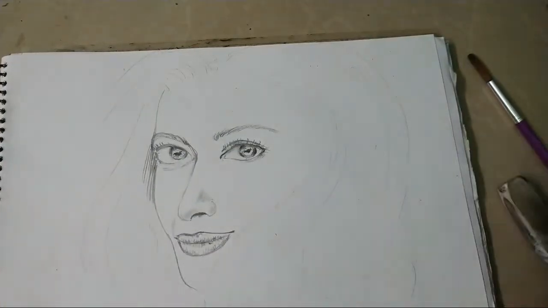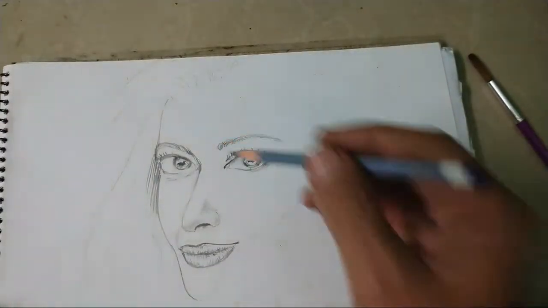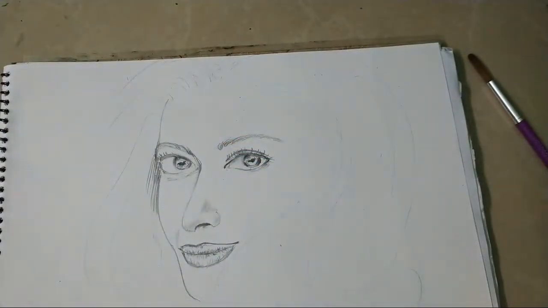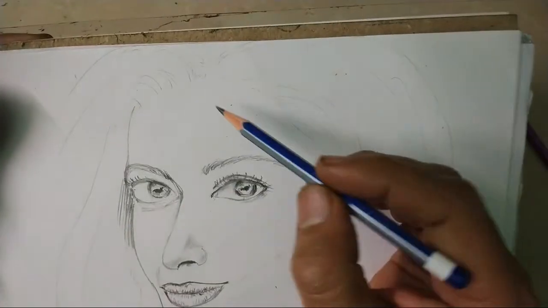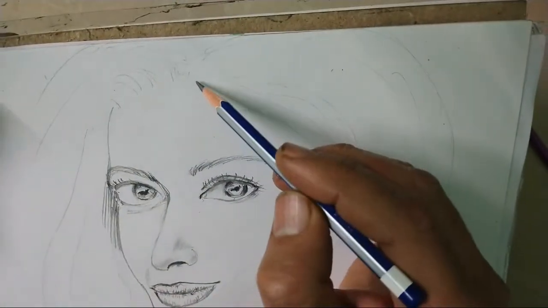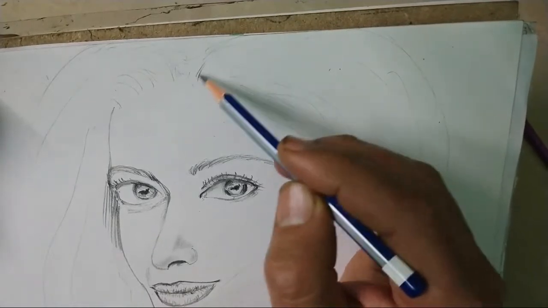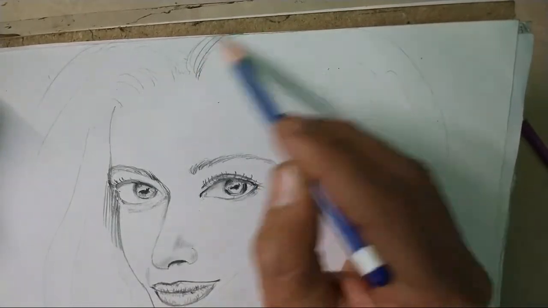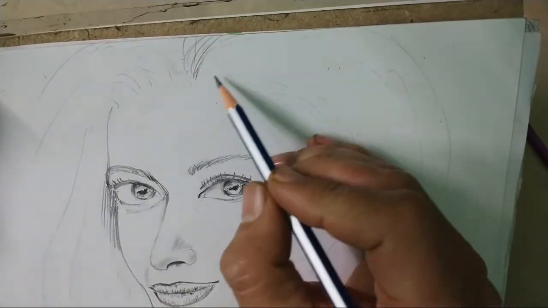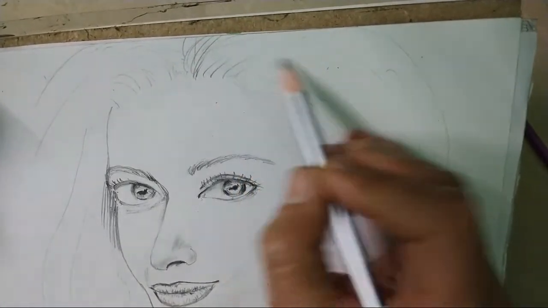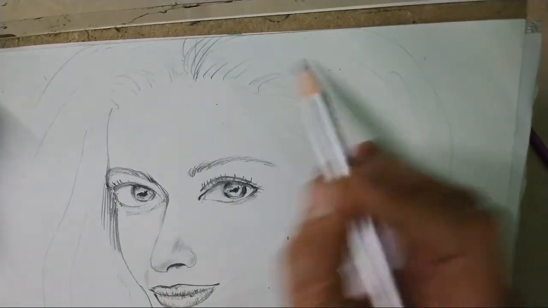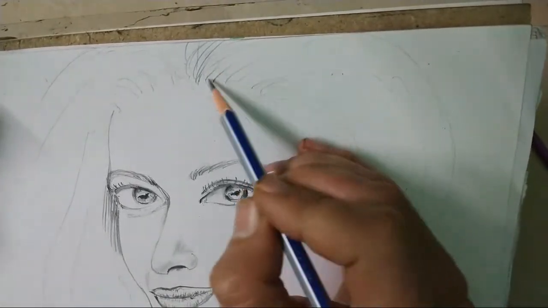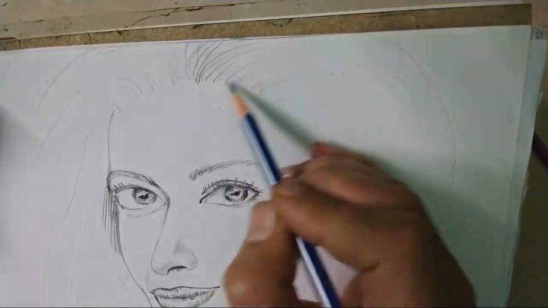Now the hair is to be done in such a way that each hair strand has to be done. Like from the top I want to give shade to the hair, so I have to move the pencil starting from the edge of the hair and move the pencil according to the angle of the hair, and each hair will be done softly. You will not rub it. You have to first move the pencil according to the angle of the hair.